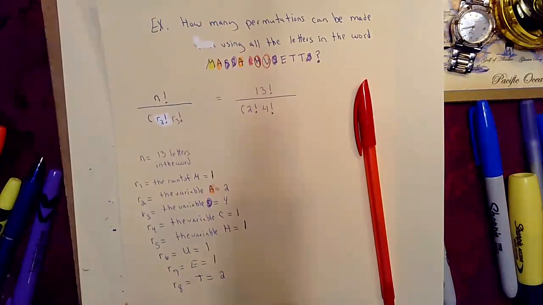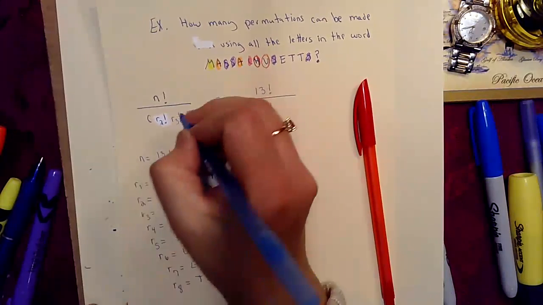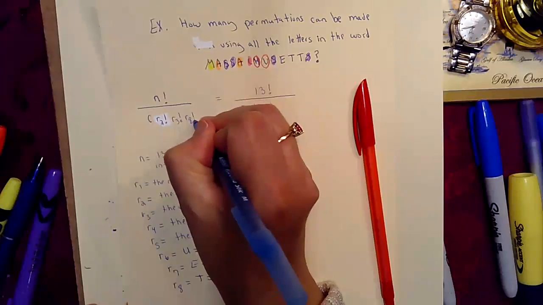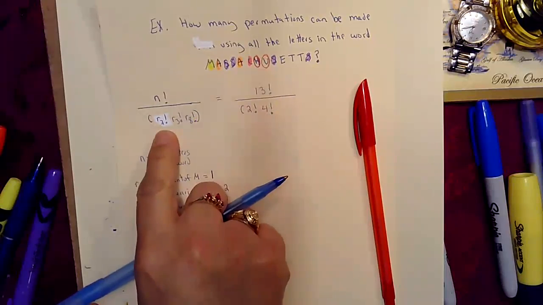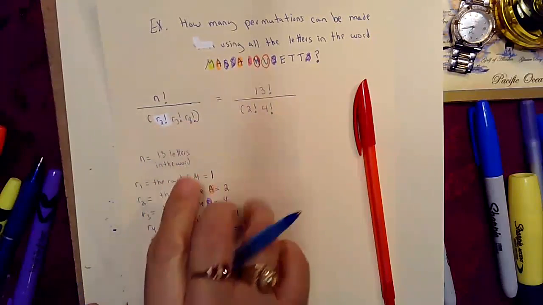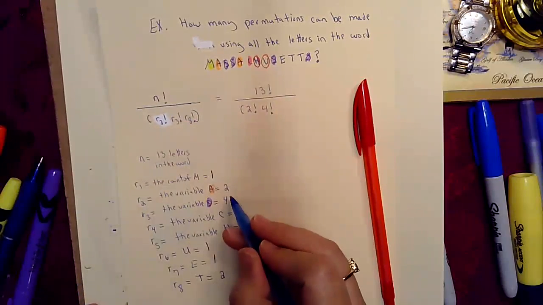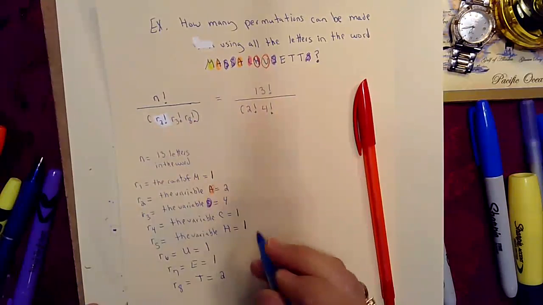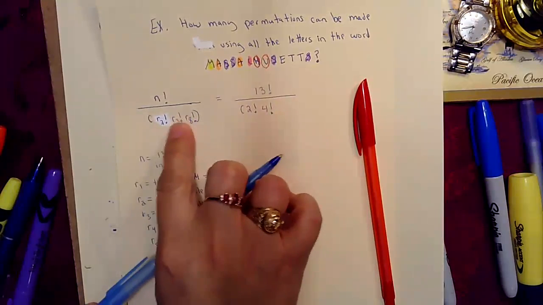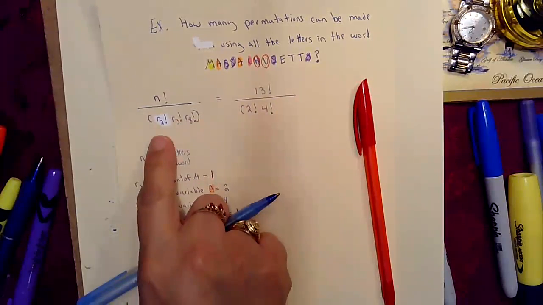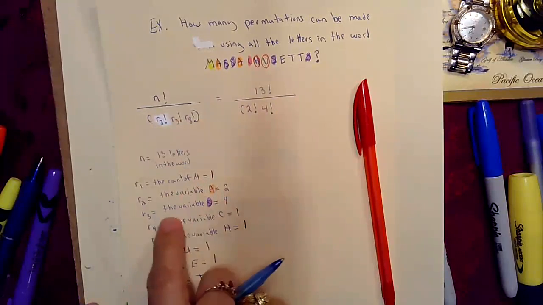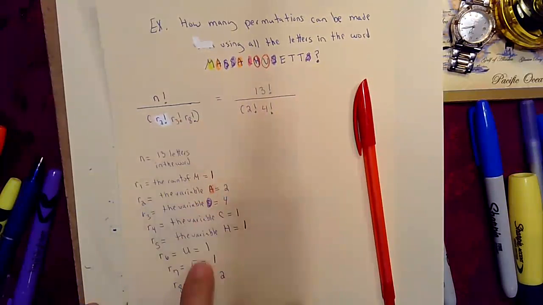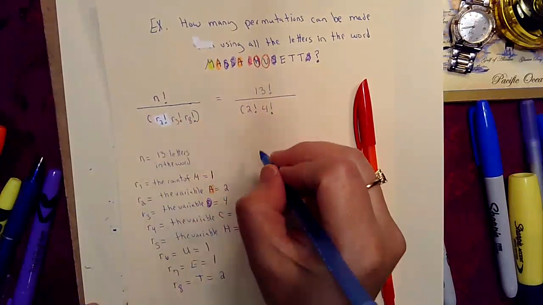So I'm going to say R8 factorial. Basically I have 1, 2, 3, because all the other ones were 1s, but I have 1, 2, 3 that were not. So I make sure I have 3 R's, and then I'll make sure the subscript matches with that assigned letter. And so this is 2 factorial.